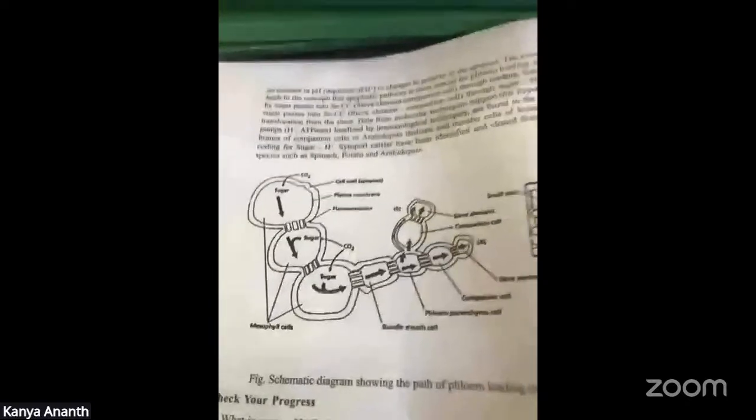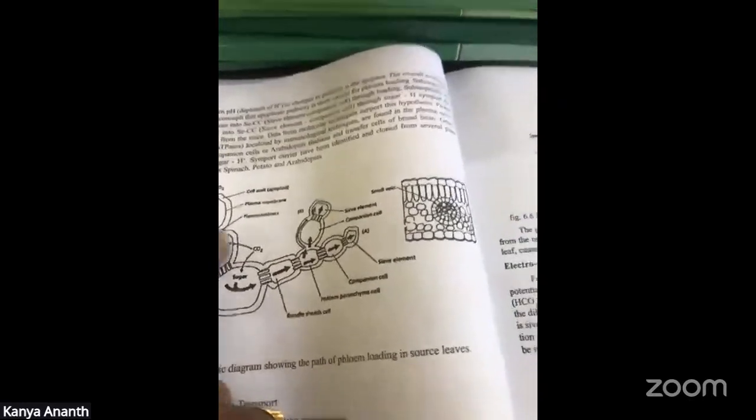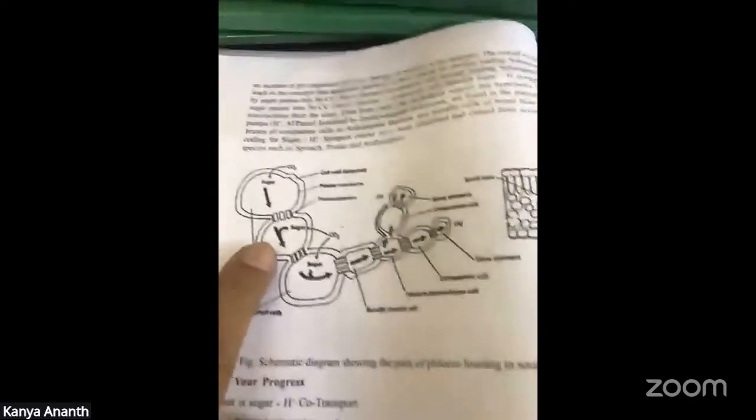Now, see for example how actually this movement of long translocation occurs. If you observe here, you can see this is a sugar molecule and these are plasmodesmata, and from one cell to another cell you can see entry.